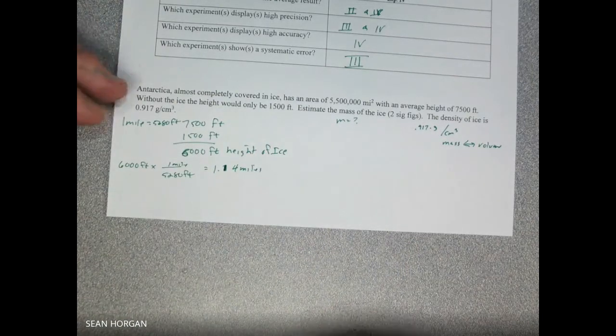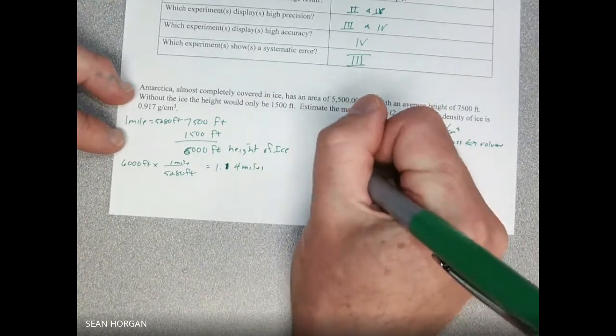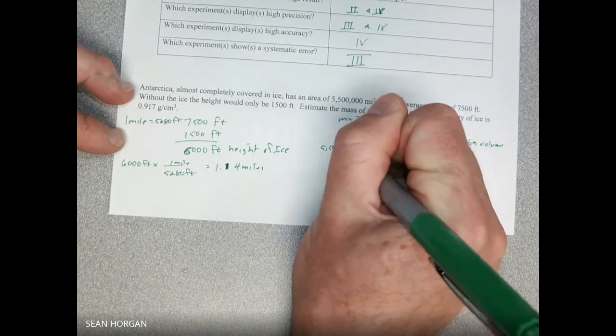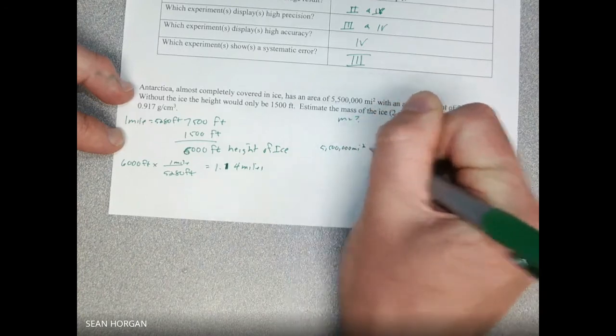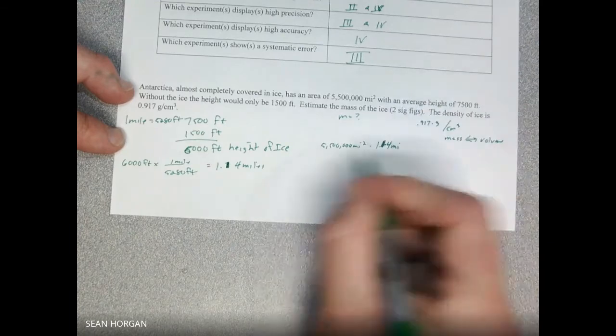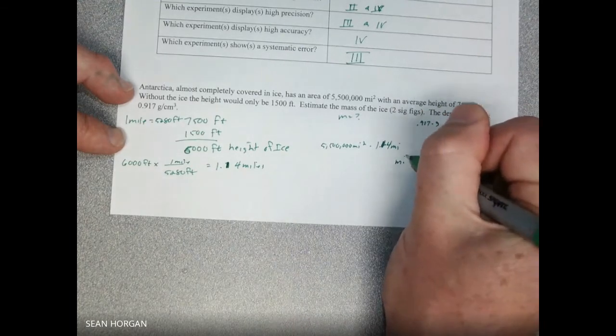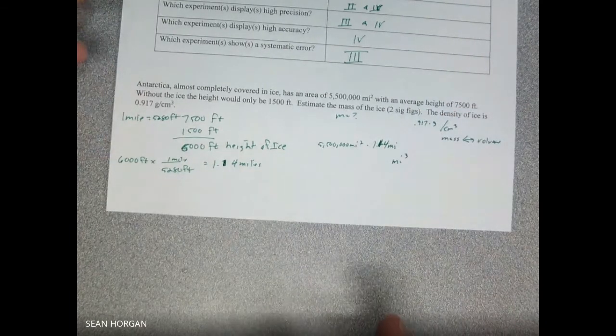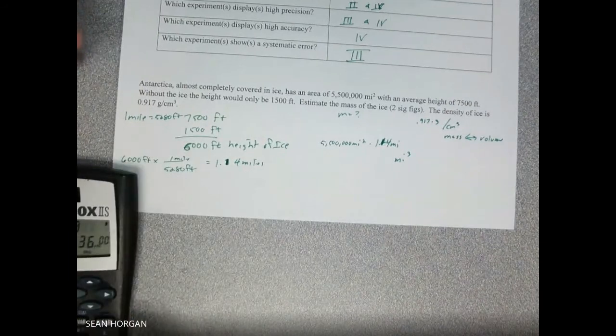Okay, so I got 1.14 miles, and I have the 5,500,000 miles squared. So if I take these together and multiply them, I end up with miles cubed, which we know is a unit for volume, right? So I'm going to do that.